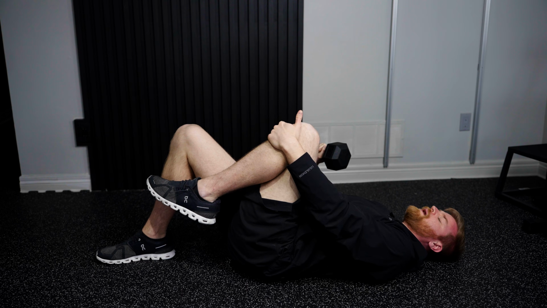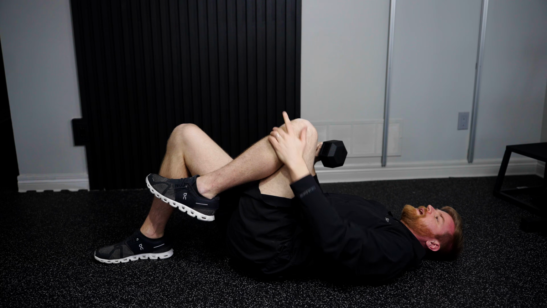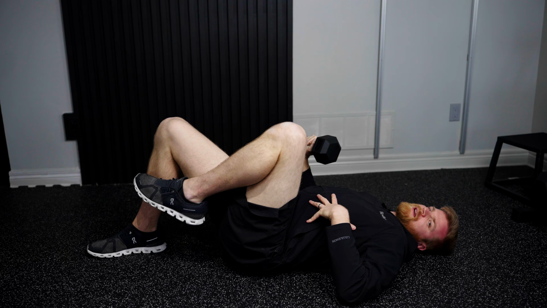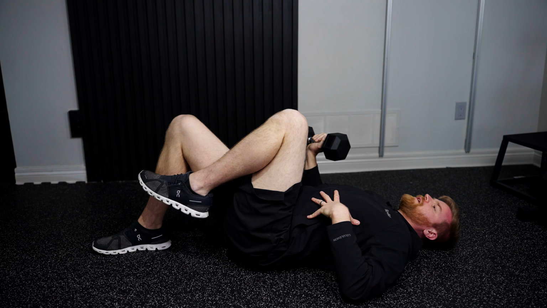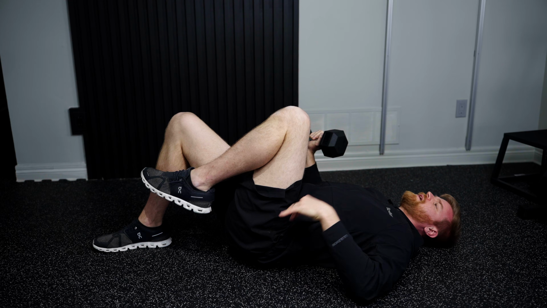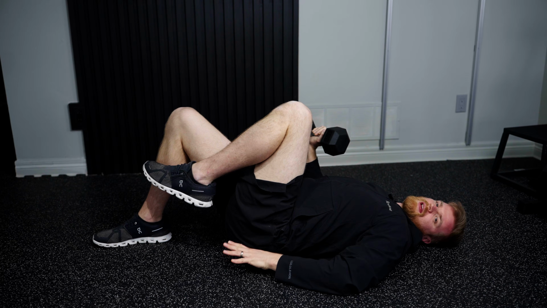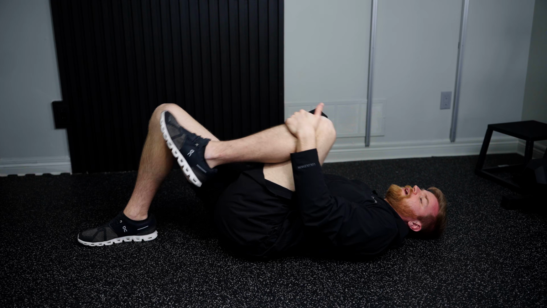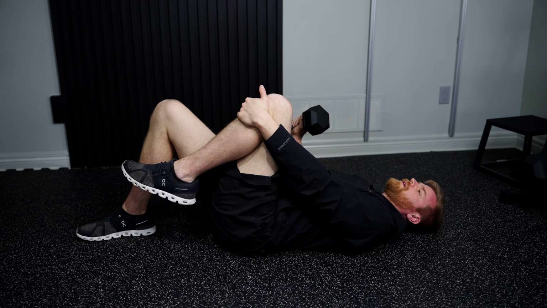Now, what you may feel as you push your right foot down is you feel heavier on this left hip. I don't want you to try to create that by rolling. I just want you to think you're pushing your right foot down and you get yourself heavier on the left.